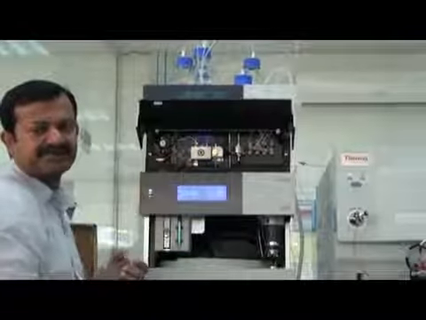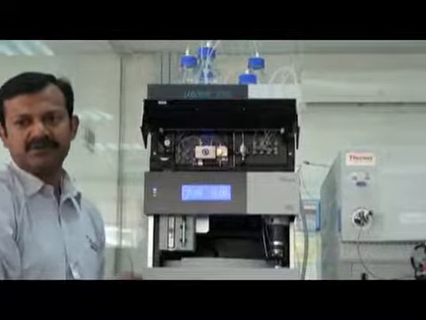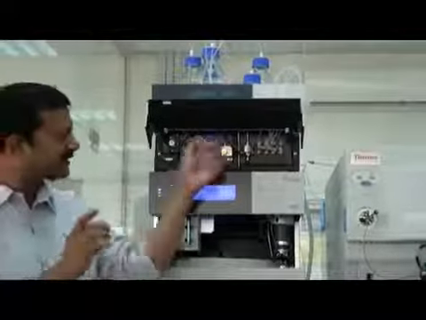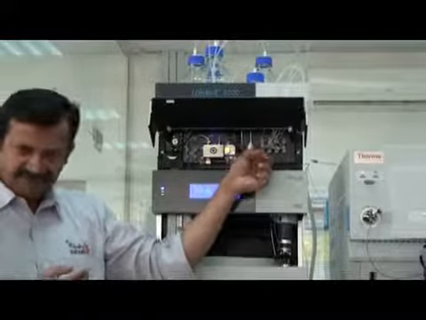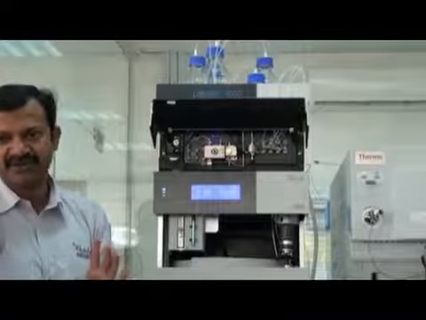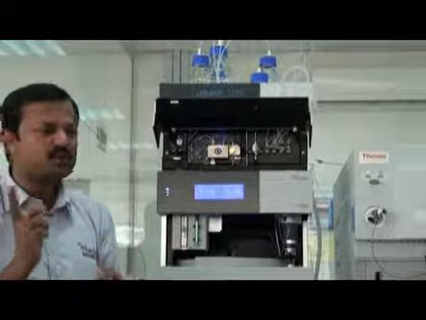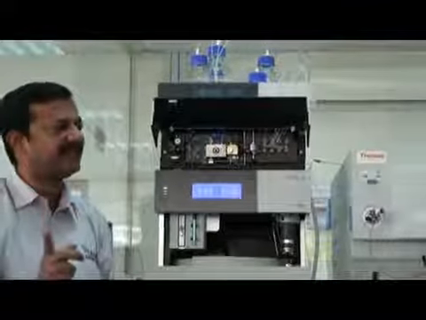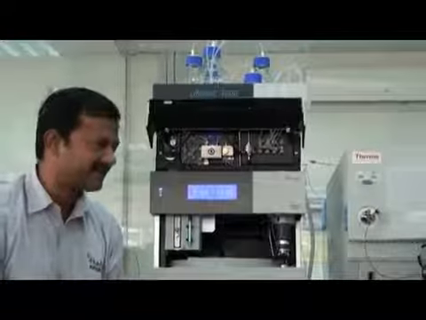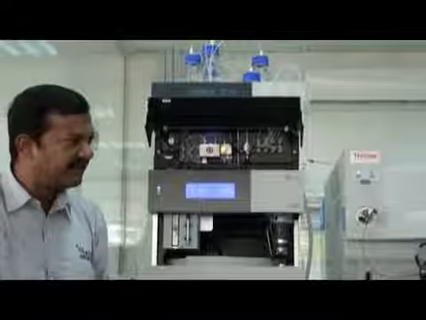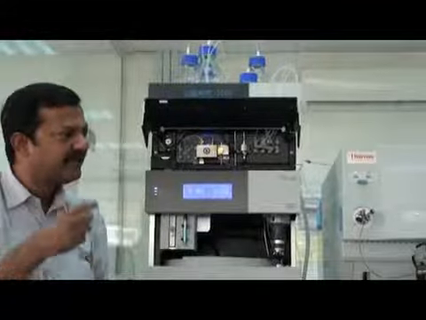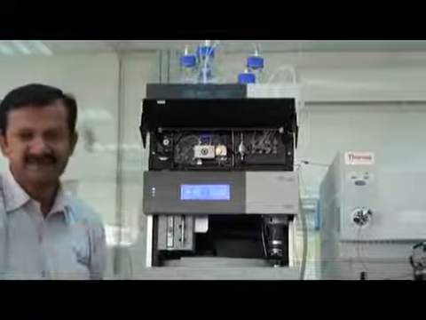So that is enough. We don't need ultrasonic in this case. If you have this facility here, you don't need ultrasonic. But you should purchase an ultrasonic bath. You need it for other things, like if you have a solid sample, you need to dissolve it, you put it in and you can dissolve it easily.